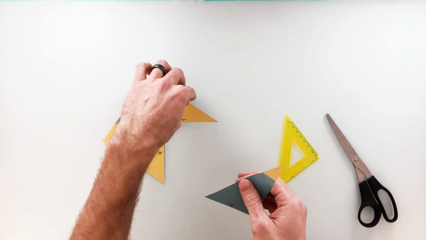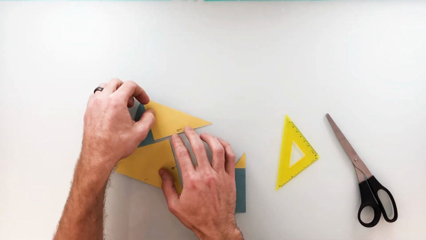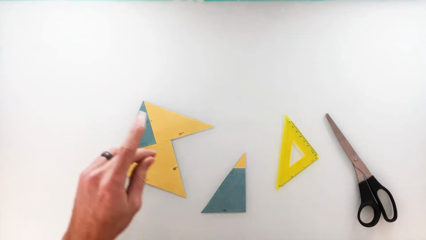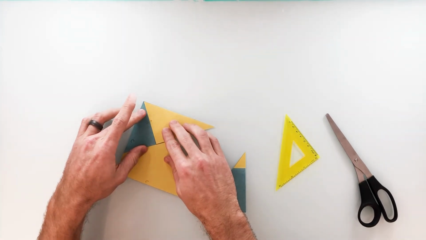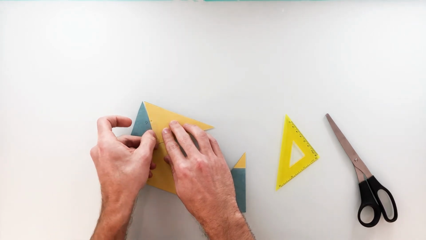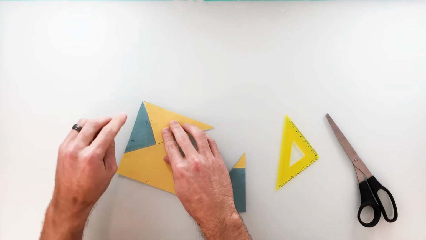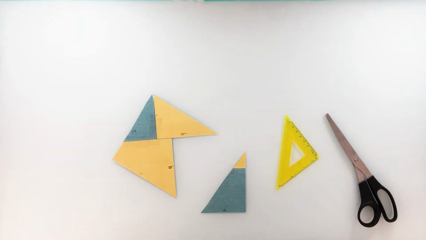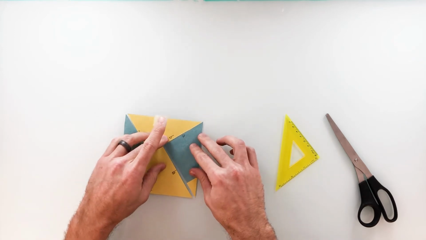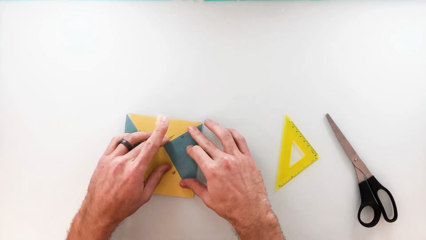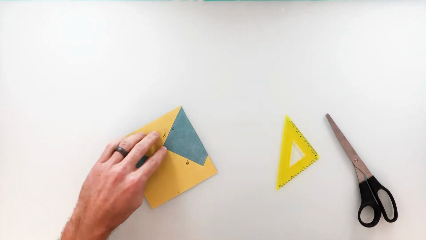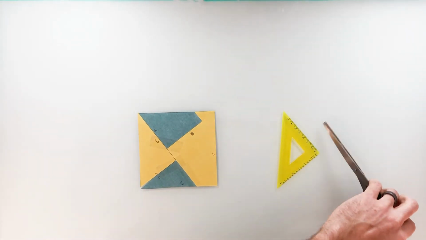And what we're going to do is place these triangles in such a way that will create another square. There we go. Okay, so we have another square.